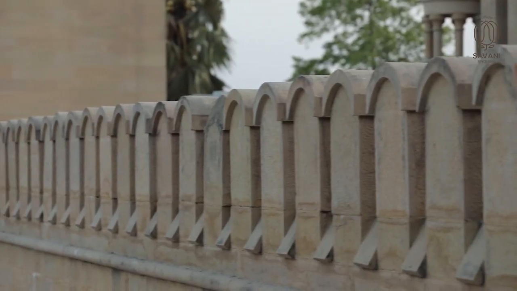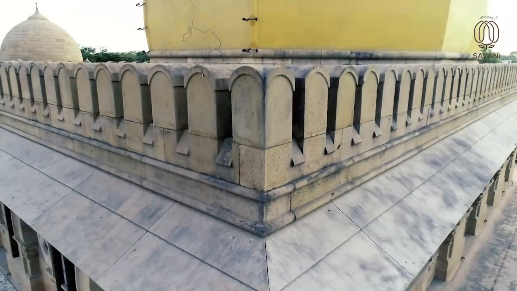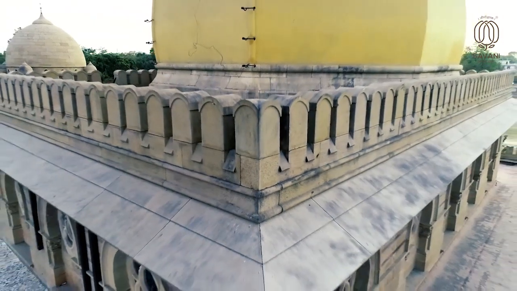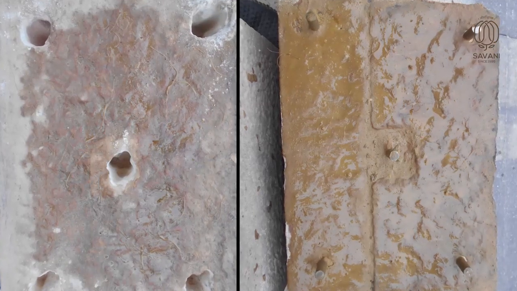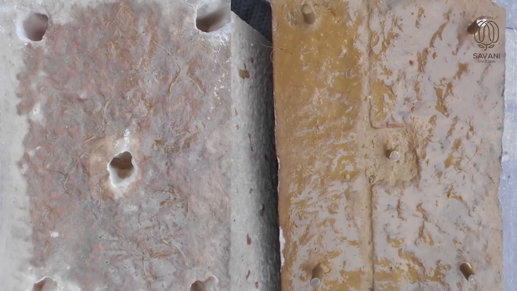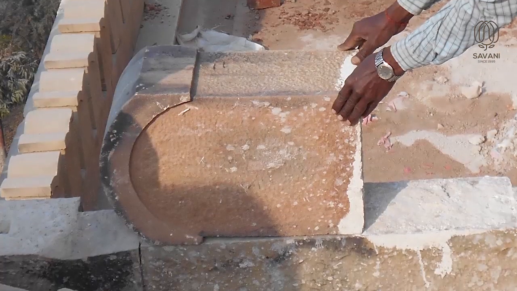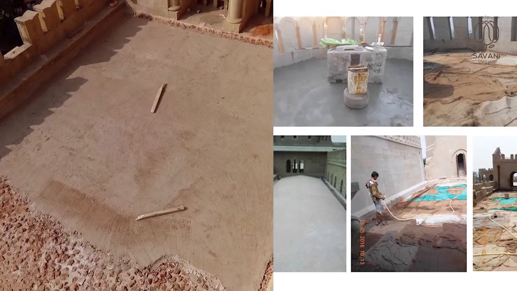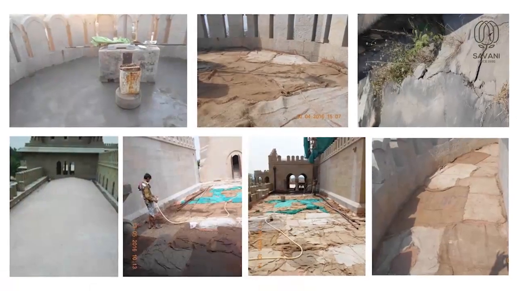The other external architectural elements such as the merlons and the cornices, which were either chipped, damaged, or in a broken condition, were retrofitted with stainless steel dowels and Dutchmen. The terrace was treated with lime waterproofing to avoid any seepages.